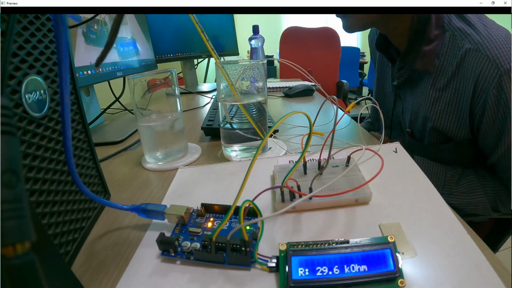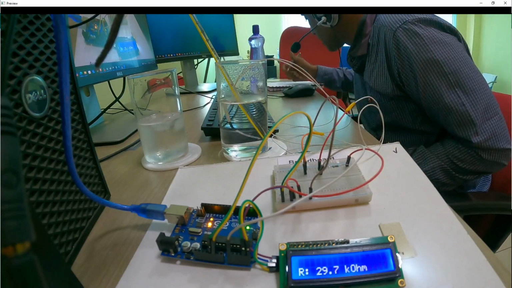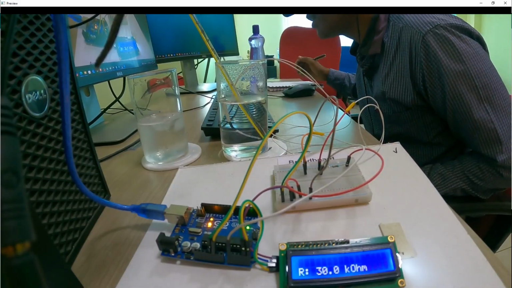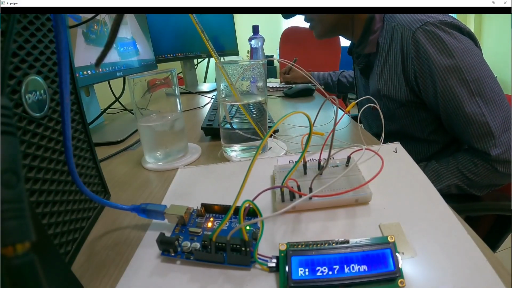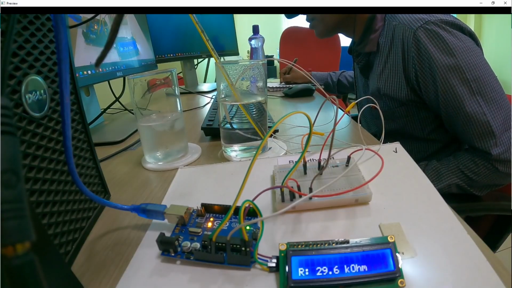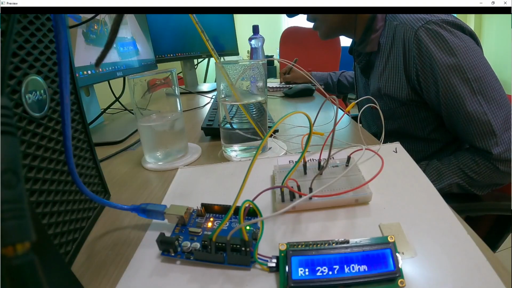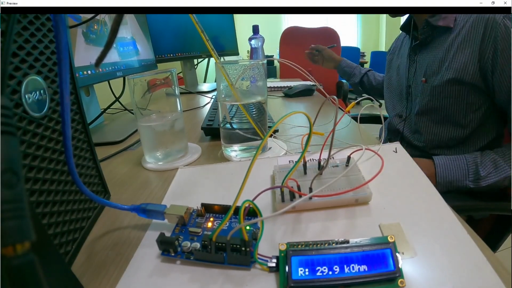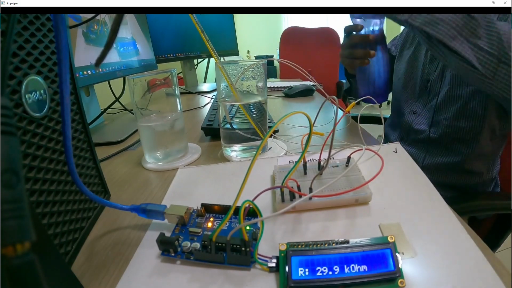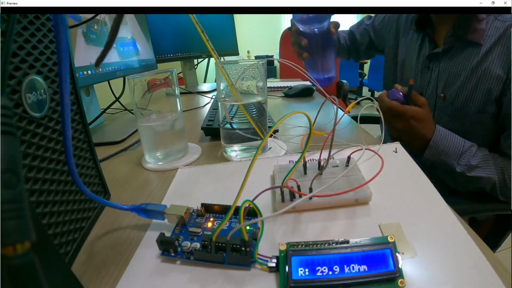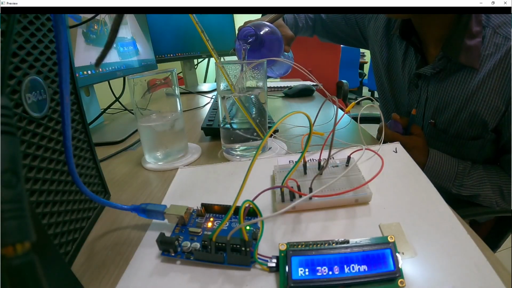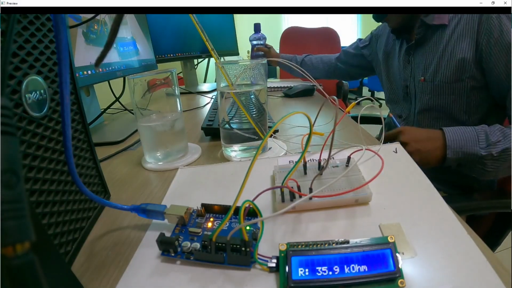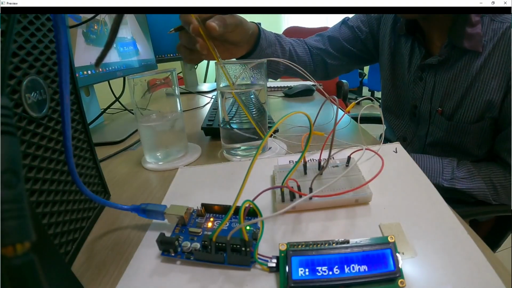The resistance, as you can read from the LCD screen, is 29.7 kilo ohms. Let me add a little bit more water to this. This is a bit more of ice water. So we have dropped the temperature further.